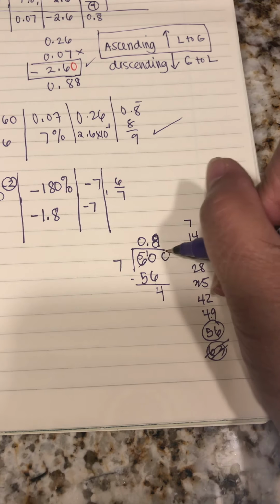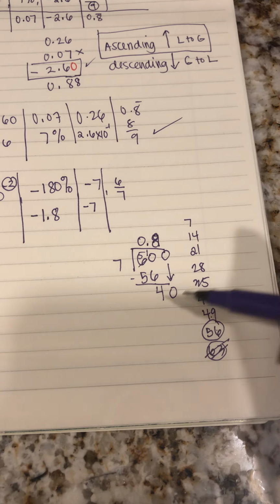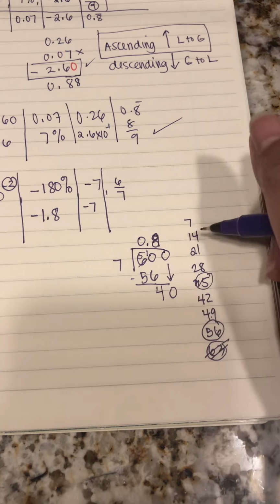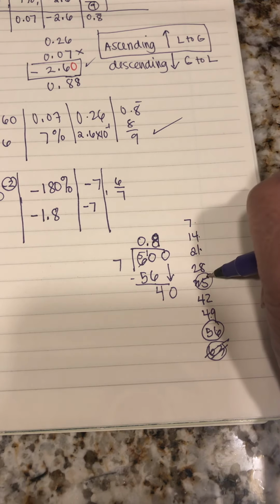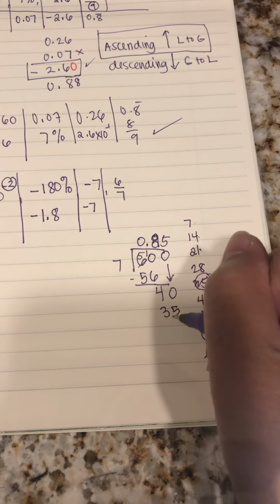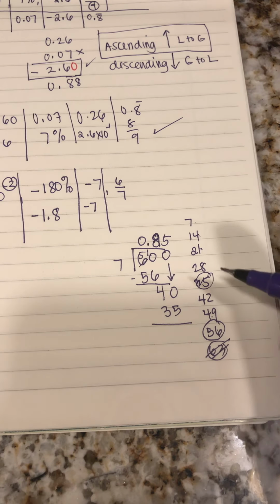Now add another 0. Okay, so which one can I use? I can use 35. So that's 5. And I like you to stop up to the third digit. Let's go up to thousands place all the time.